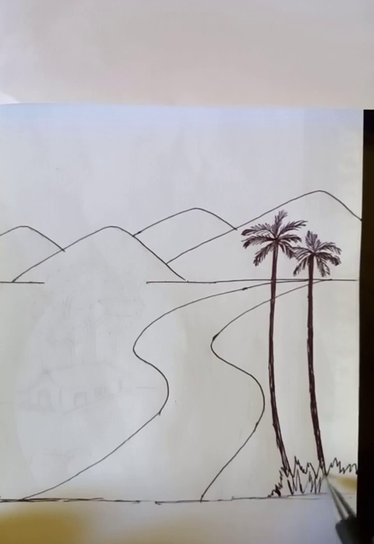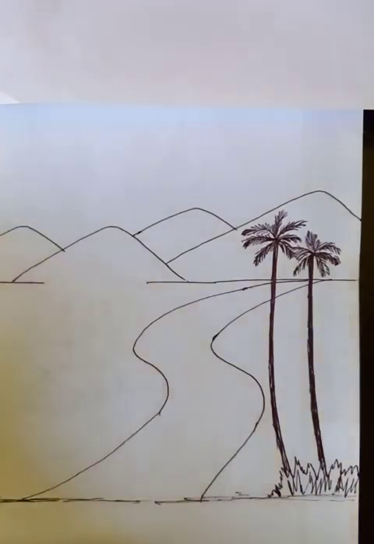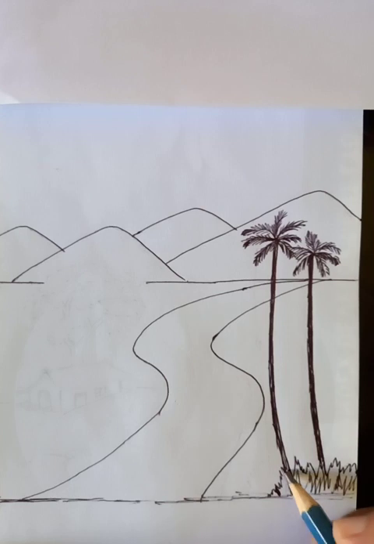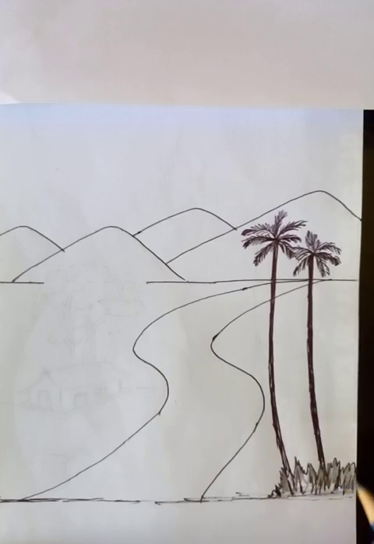All right, so the bush here at the bottom, this is also darker. Let's use this pencil to draw the bush quick.